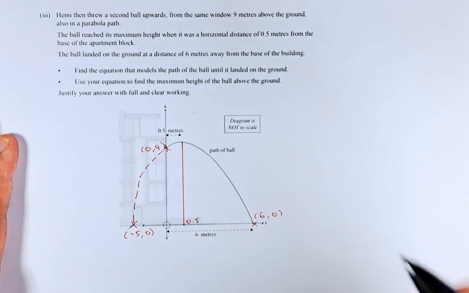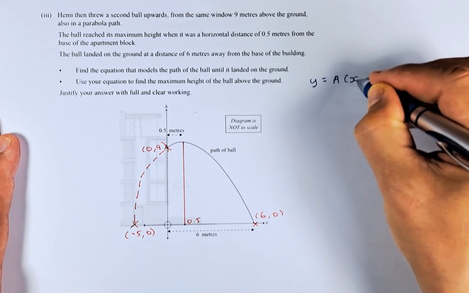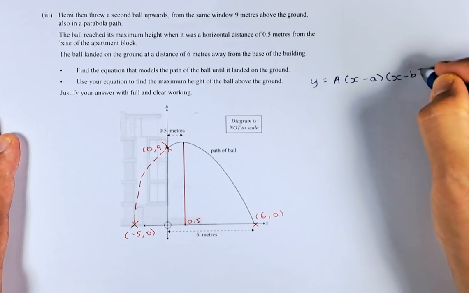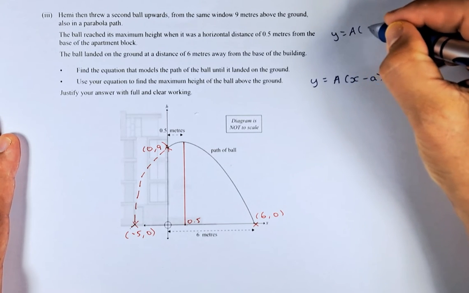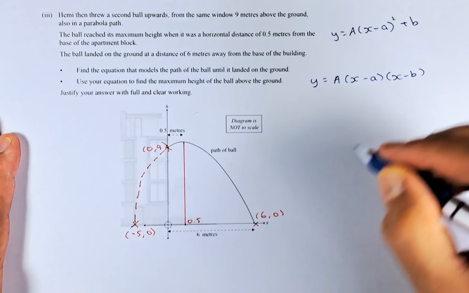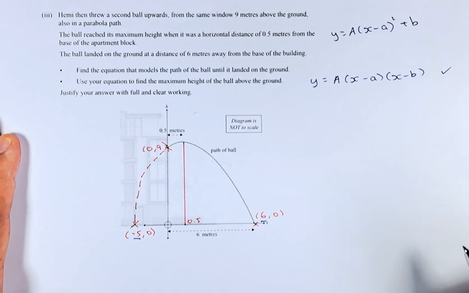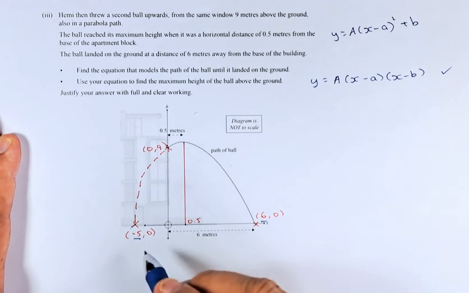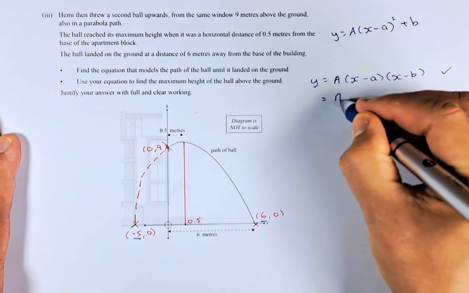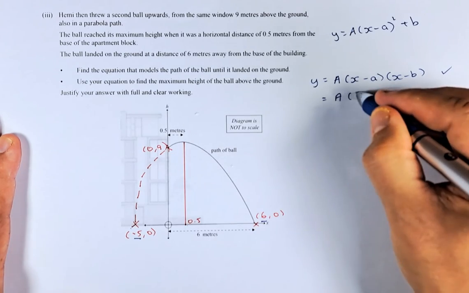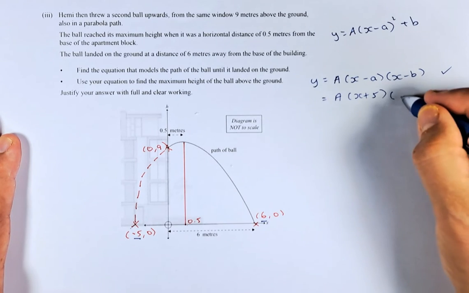Once we know these 2 points, we can form a general equation. Remember, the graph has 2 equations: Y equals A(X minus A)(X minus B), or, in the previous example we did, Y equals A(X minus A) squared plus B. Since -5 and 6 are whole numbers, we expect you to use this equation. So what is minus A and minus B? If this is -5, it becomes a +5. If it is +6, it becomes a -6. So the general equation will be Y equals A(X plus 5)(X minus 6).